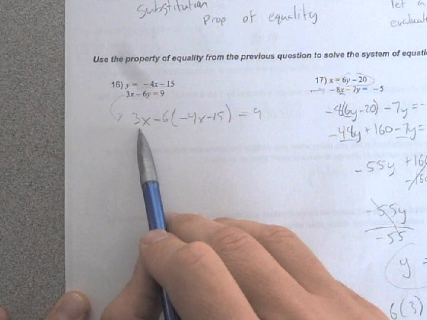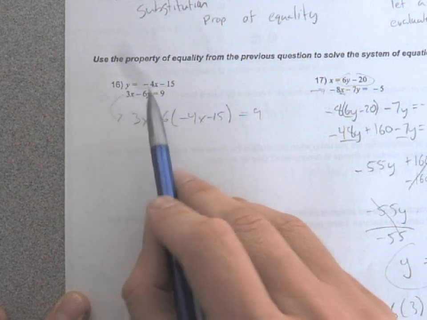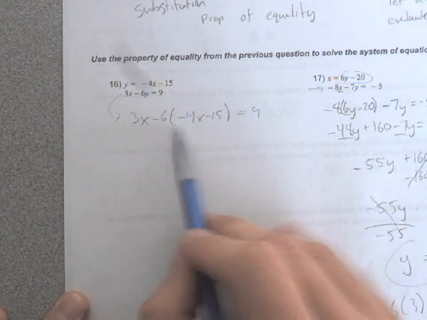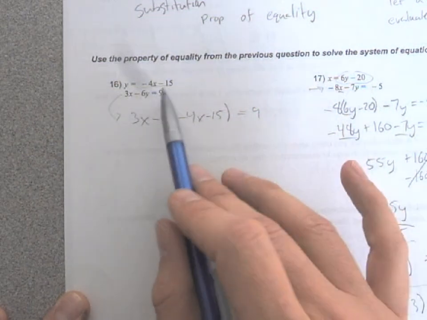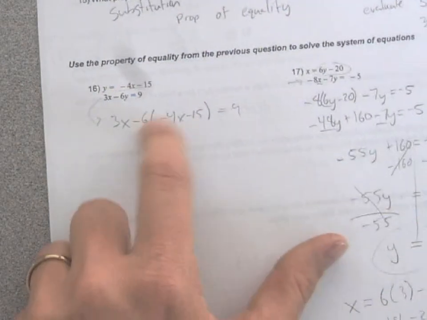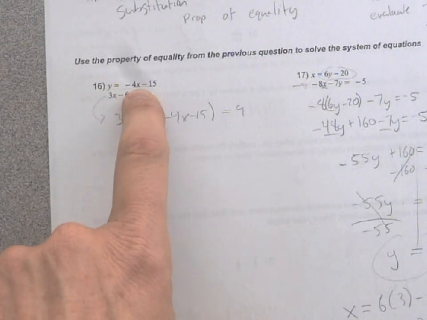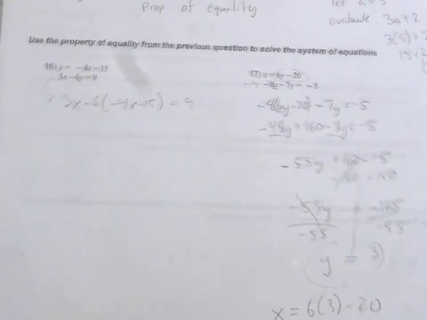So I have 3x minus 6 times, this time, over here it's multiplied by y, and over here it's multiplied by what y is equal to, equals 9. Now from here, you can distribute the negative 6, combine like terms, and solve the equation. You're going to get x equals a number. Then you're going to have to substitute again, plug it back in, and you can find out what y is.